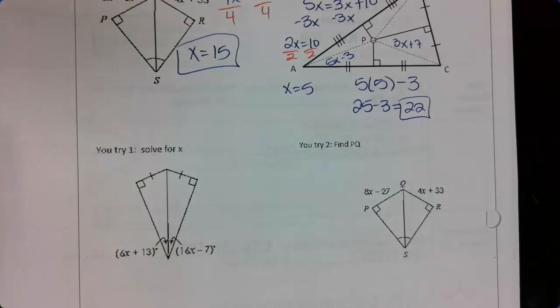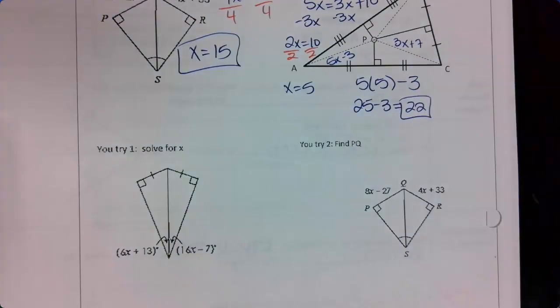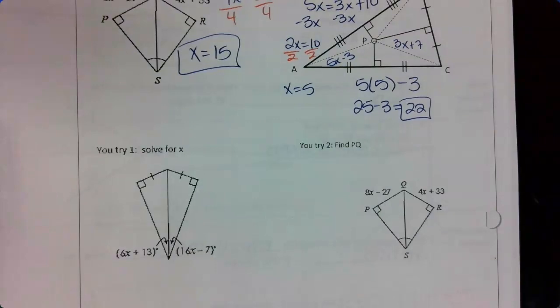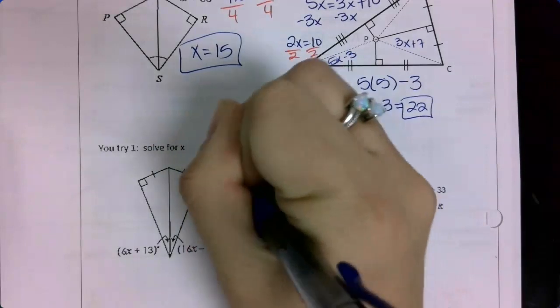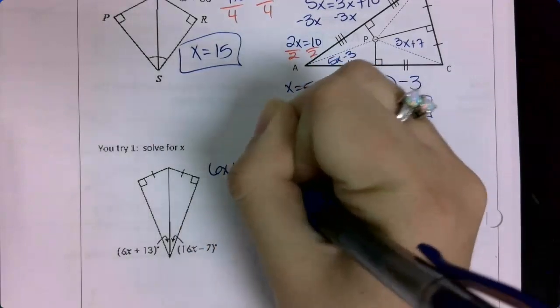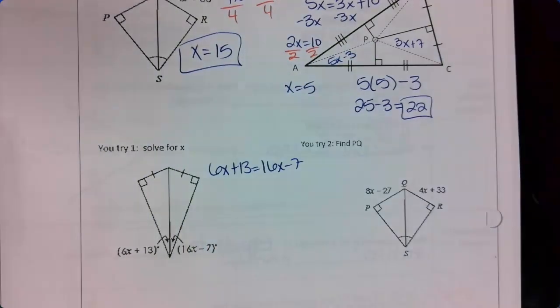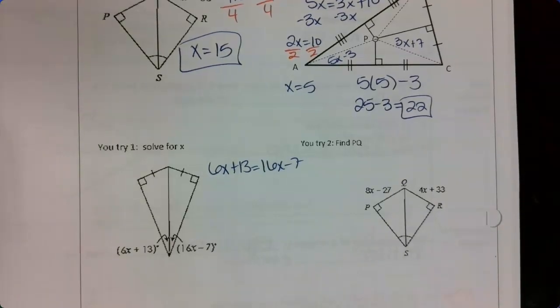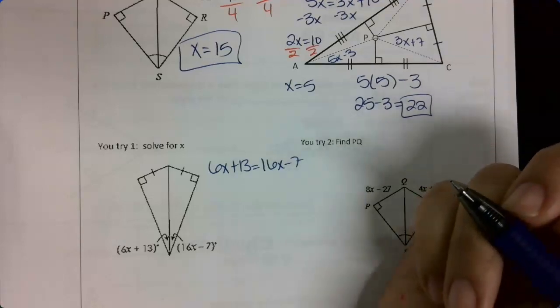Okay, so on these next two, because I know this one has the two congruent sides right there, I can tell that these two angles are going to be congruent. So I'm going to have 6x plus 13 equals 16x minus 7. Then what should I do first?